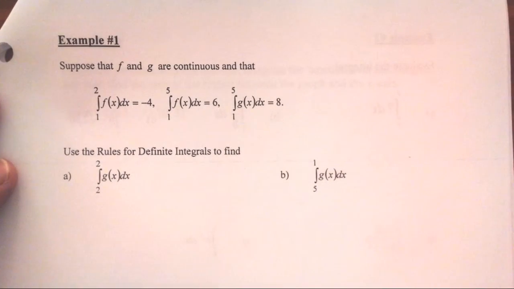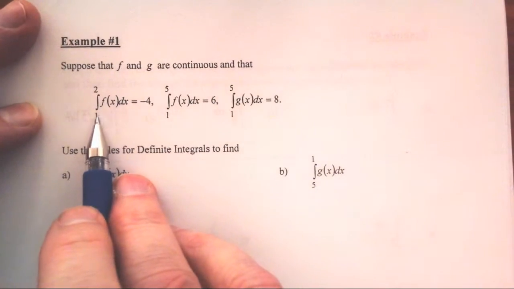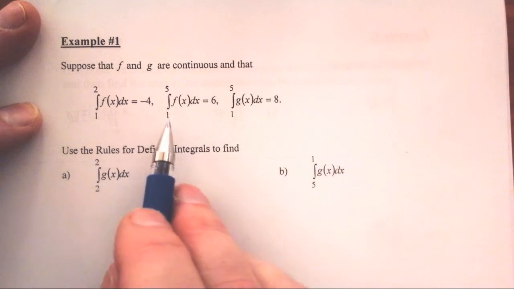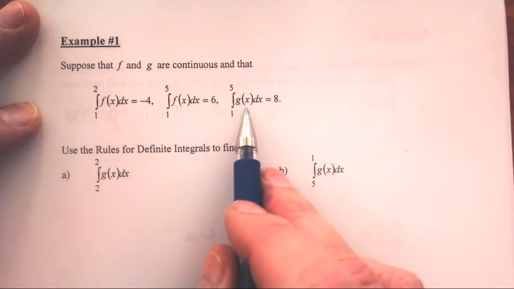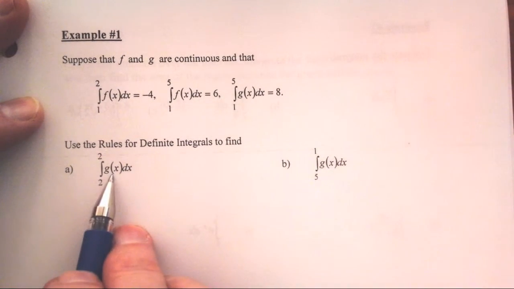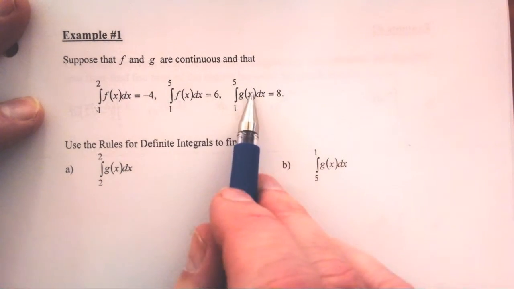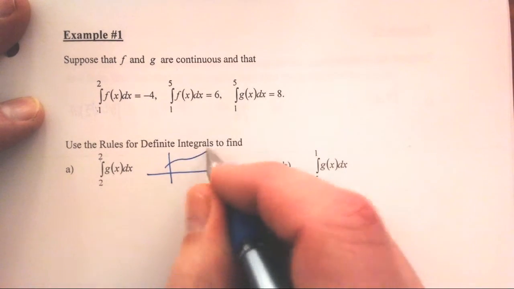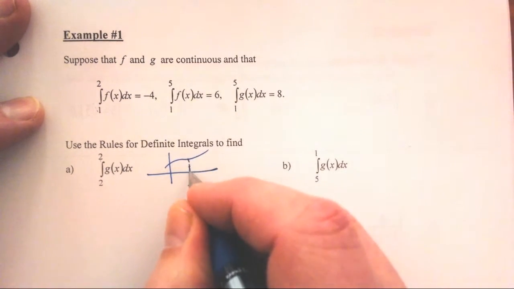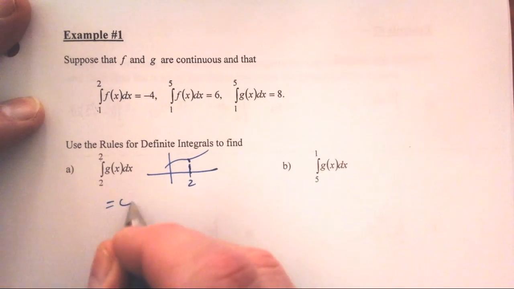All right, I'm going to get through some of this, and I'm going to wrap this up in a second part. Suppose that f and g are continuous functions, and the integral of f from 1 to 2 is -4, the integral of f from 1 to 5 is 6, and the integral from 1 to 5 of g is 8. What's our integral of g from 2 to 2? Well, they don't tell me up here. But from 2 to 2, again, I don't know what g looks like, but we have no width of a rectangle, so it equals 0.